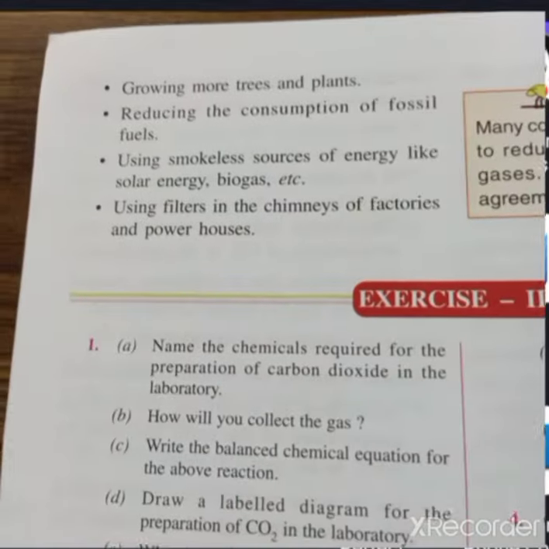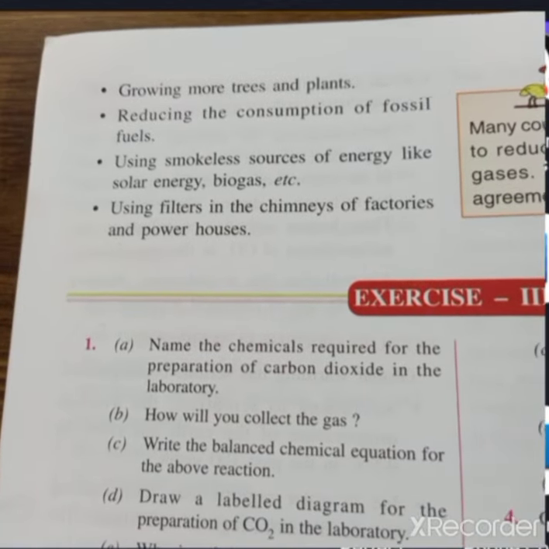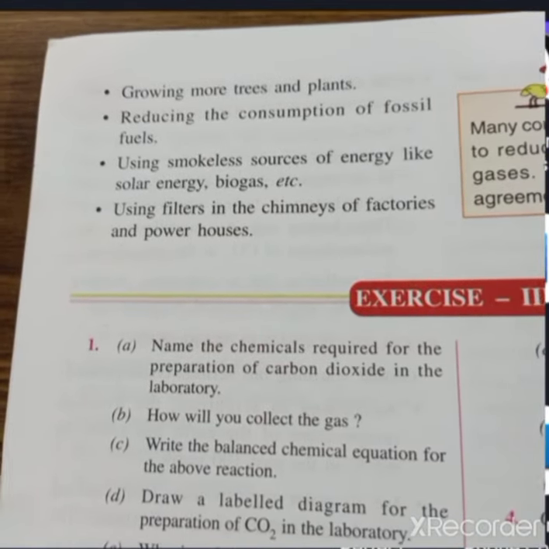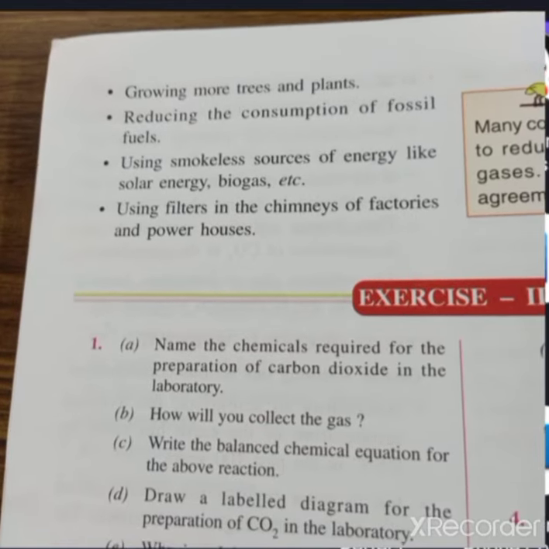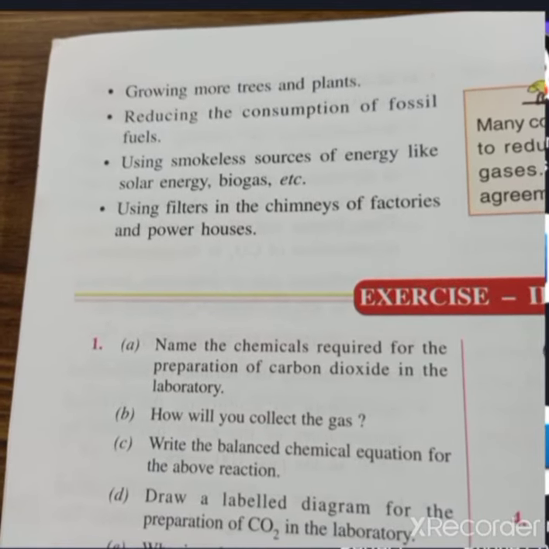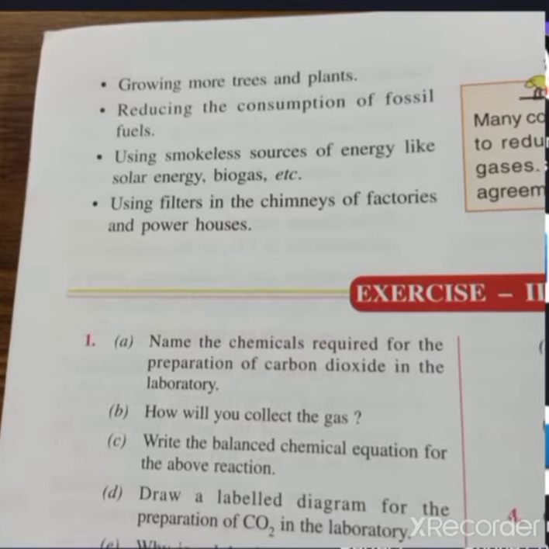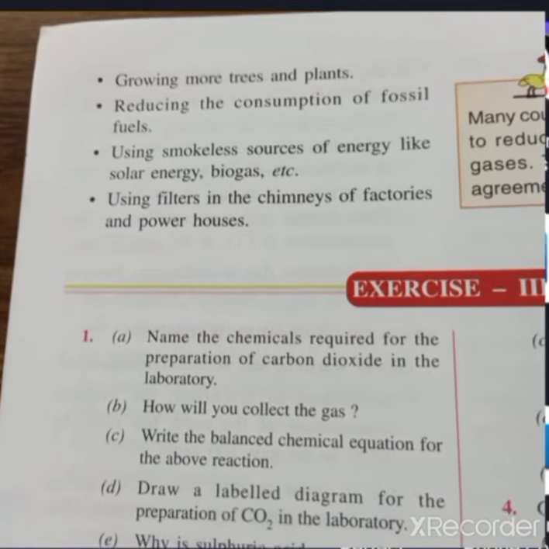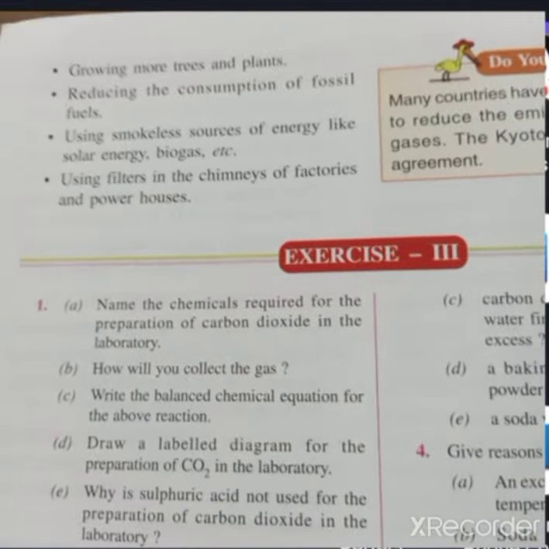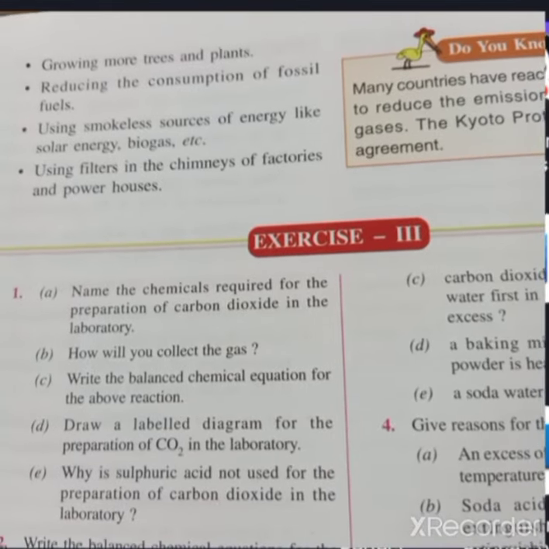They are growing more and more trees, reducing the consumption of fossil fuels, using smokeless sources of energy, and using filters in the chimneys of factories and powerhouses. Okay, now we will be talking about exercises 2, 3 and 4 all together, and then we will be talking about carbon monoxide, a compound of carbon.